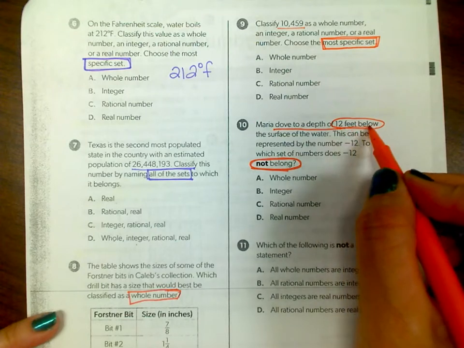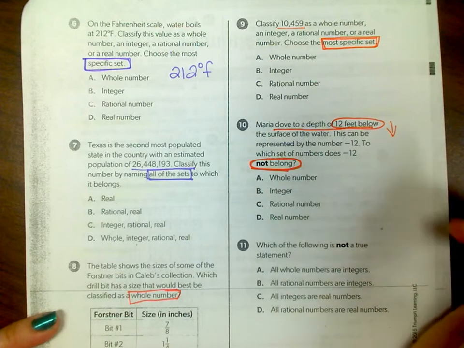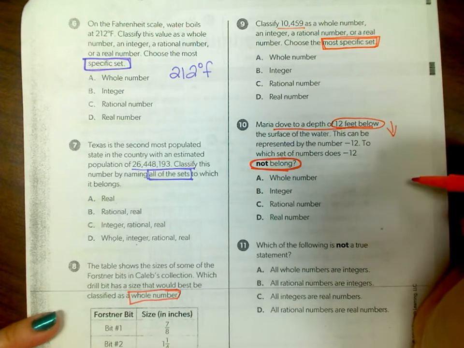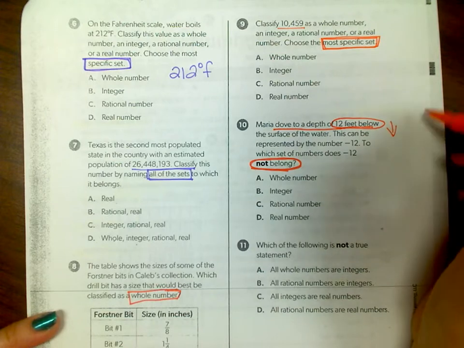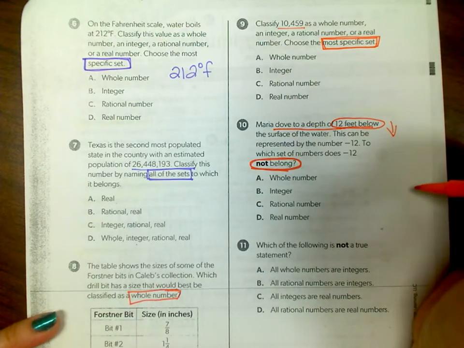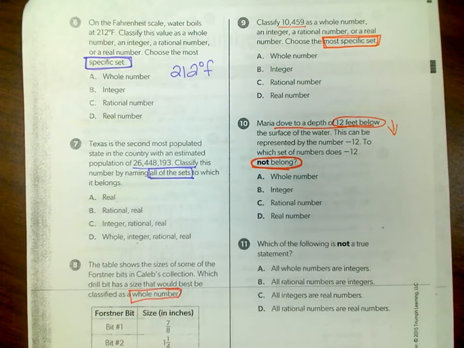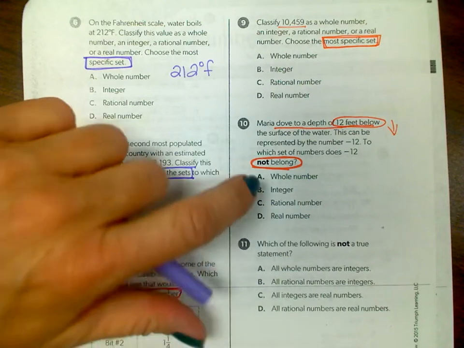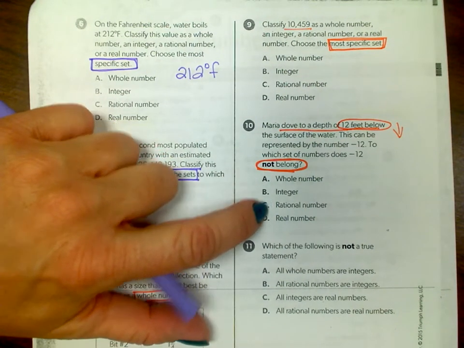So just know 12 feet below is going down. And remember on the vertical number line I was talking about on the first page, your negatives are going to be below 0. But we're looking for something that does not belong. Okay, so it's going to belong in some other groups, but it cannot belong in this one. Can it not belong in a whole number, an integer, a rational, or real number?